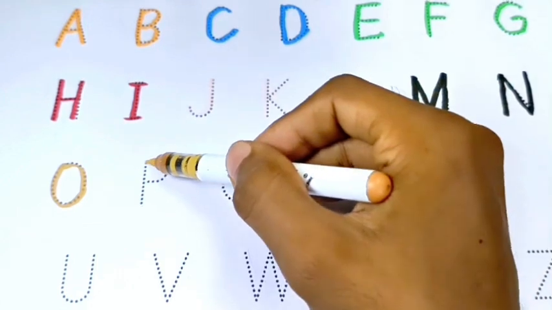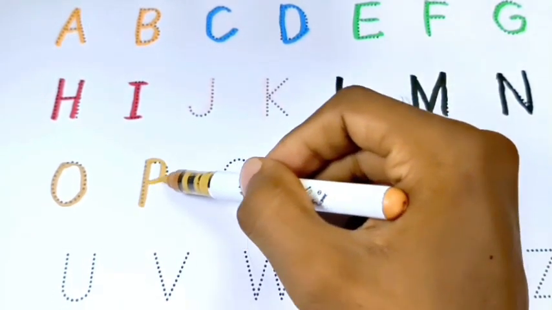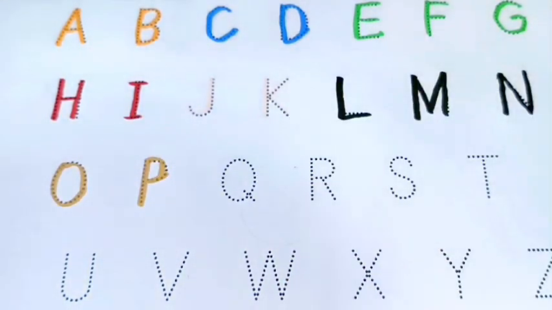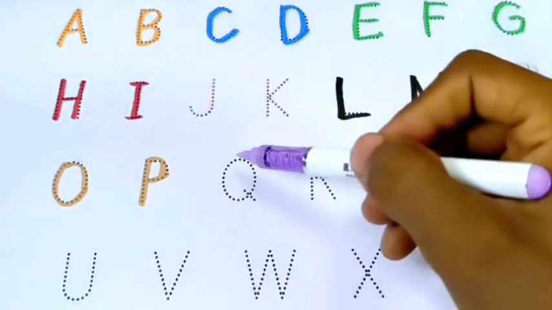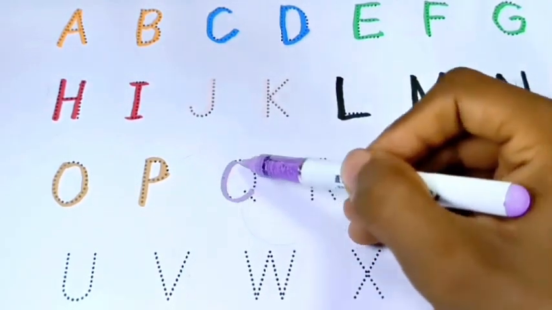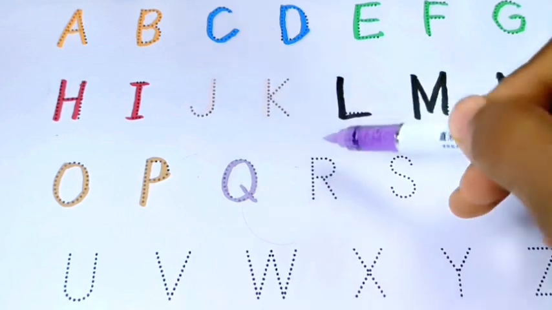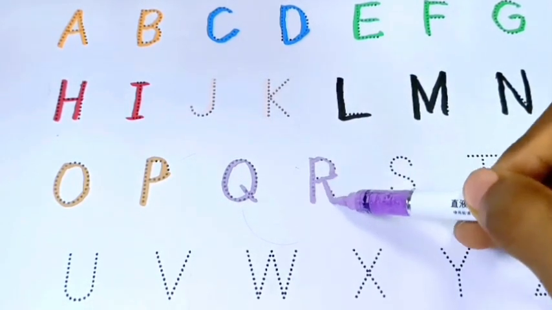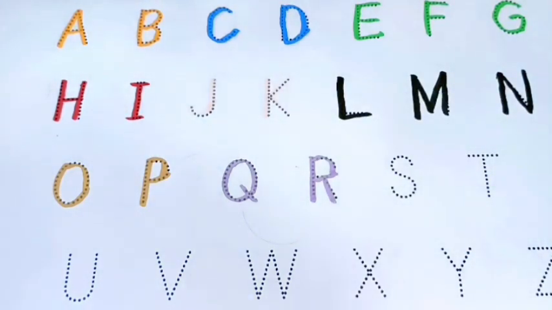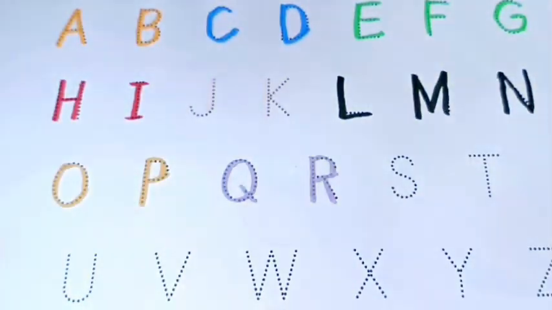O for orange. P for parrot. Kids, now you draw Q and use purple color. Q for the queen. R for rose. Kids, now you draw S and use yellow color.